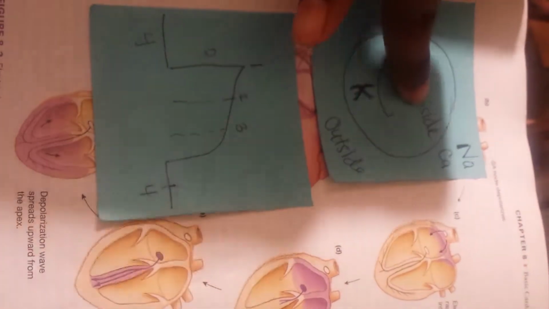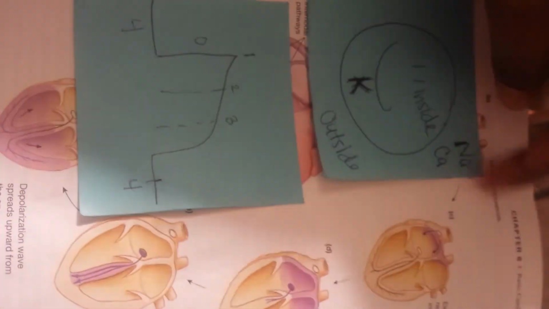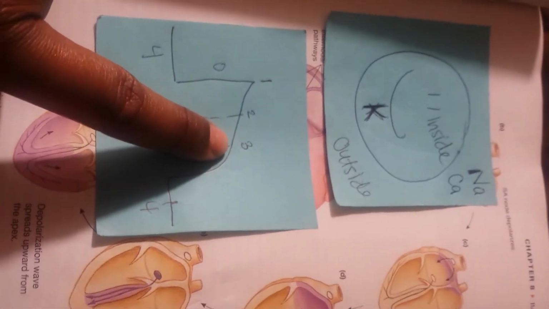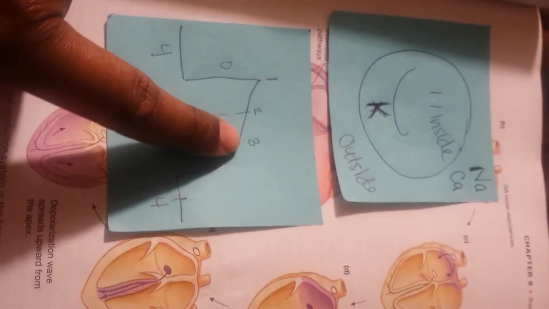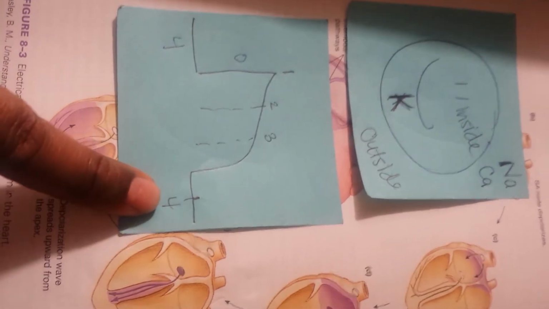And here's where the potassium moves back into the cell. When the sodium and calcium were moving in, the potassium was going out. So now it wants to get back to its natural state. So the potassium is coming back. And while the potassium is coming back, the sodium and calcium are going back outside. So 3, we call this repolarization. So our potassium moves back into the cell. And then now we're back at 4.